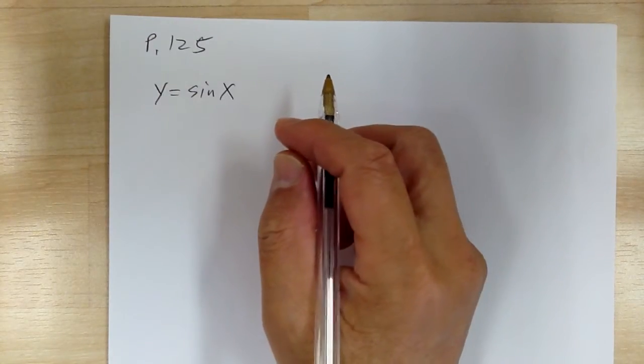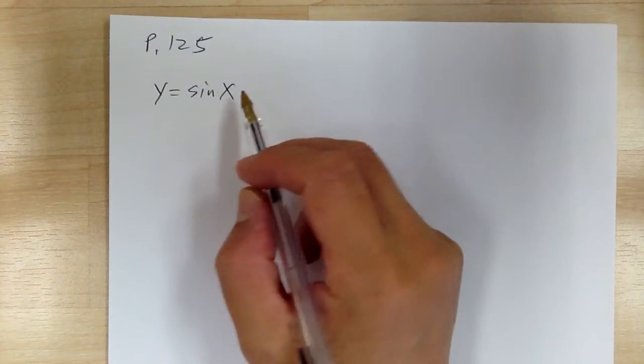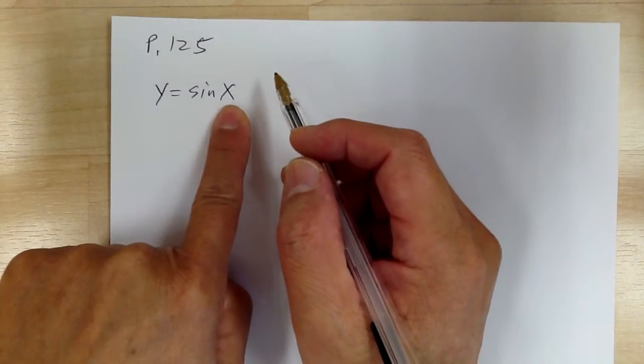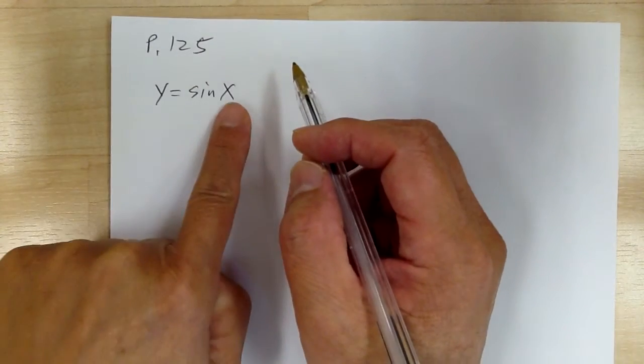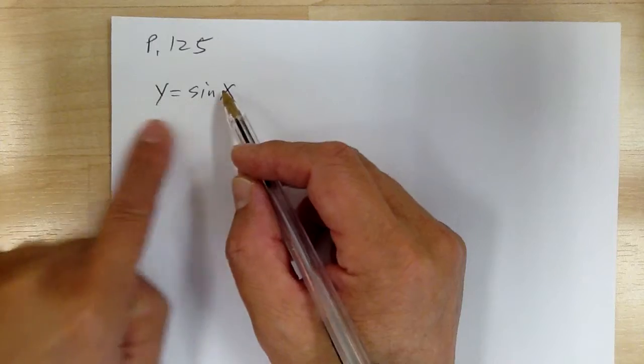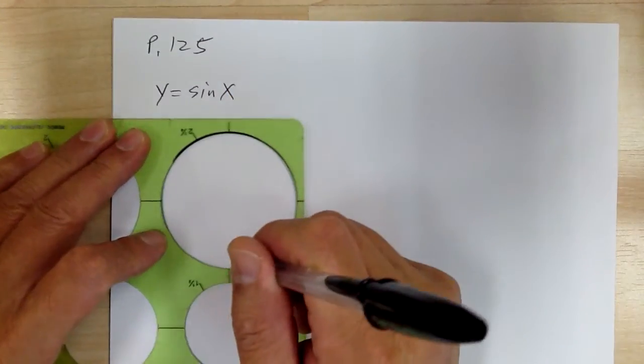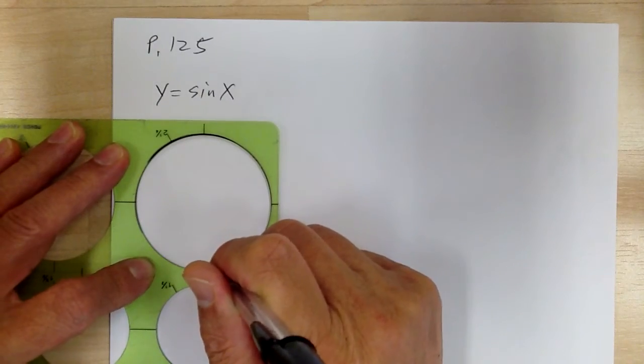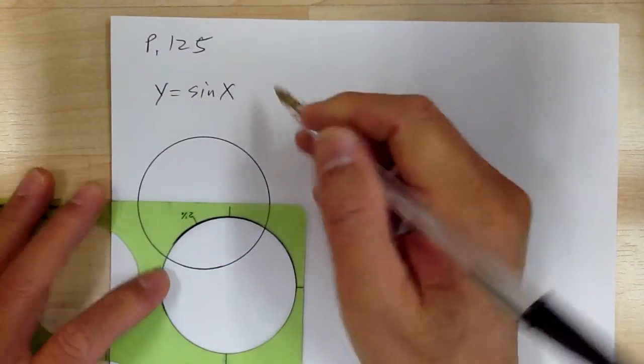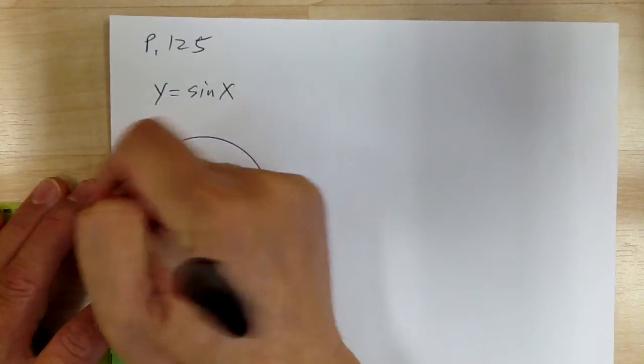So if you look on page 125, this is a function. A function is like a machine. So this is your input and this is your output. You put in the x and the function will give you the output. When you're doing the graphing, just like the regular graph, you're going to have the x and the y, and you just plot the points.